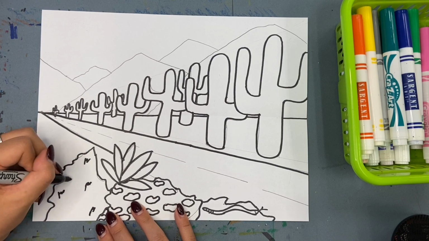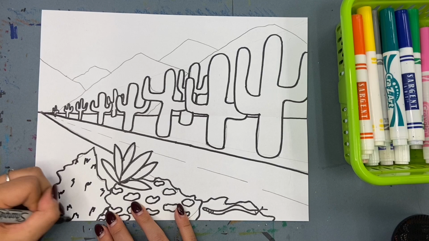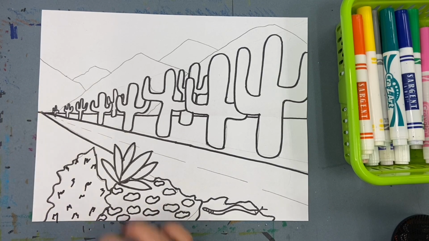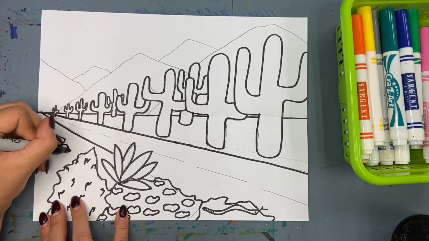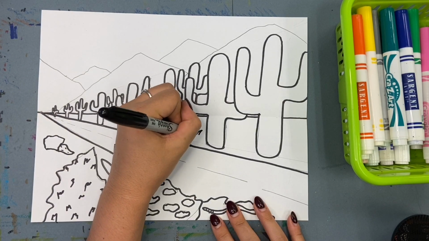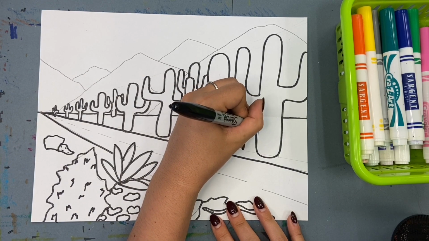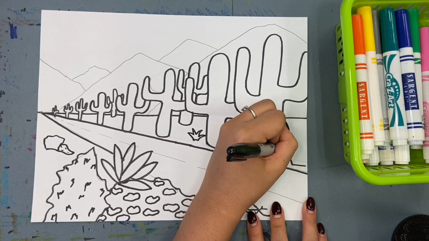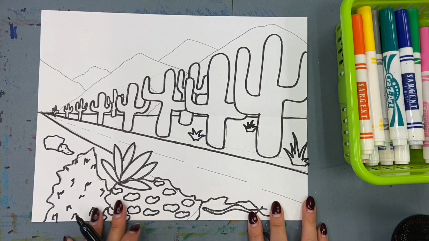One other thing you can do is begin adding details and texture. Maybe you want to add some extra rocks or plants or tumbleweed or animals. It's really up to you. And for this stuff, you can just go in straight with the marker.